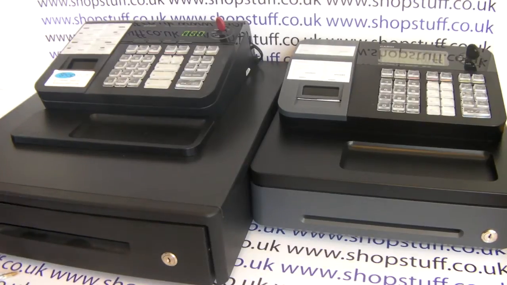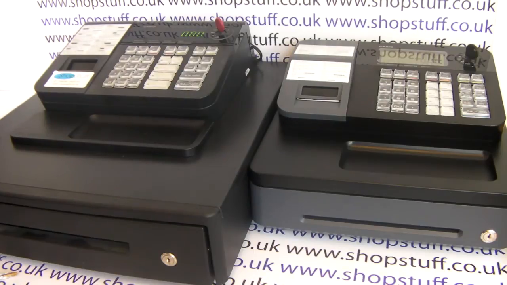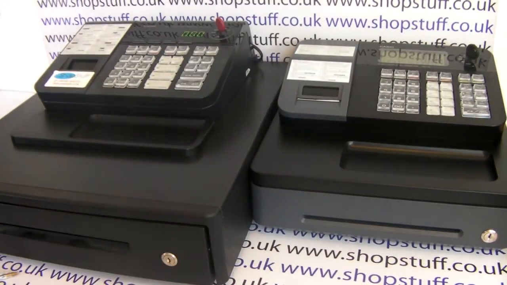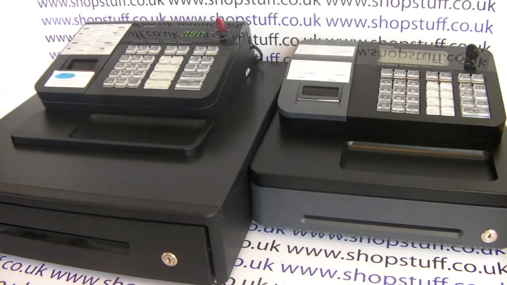Shop Stuff video comparison of the Casio SE-S10 cash register and the Casio SE-G1 cash register. The first obvious difference between the two is the size. The SE-S10 has a much larger base and is obviously a lot bigger than the SE-G1 cash register. For the exact dimensions, please see both product descriptions on the website.